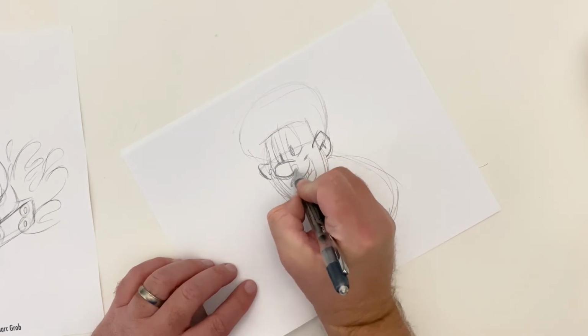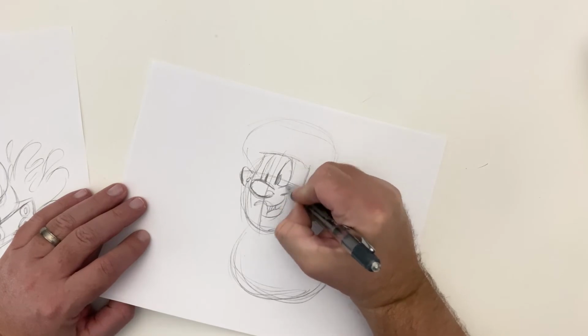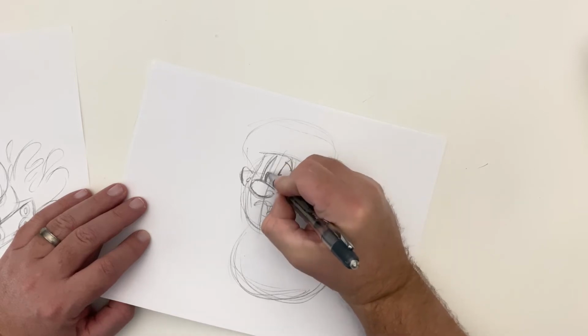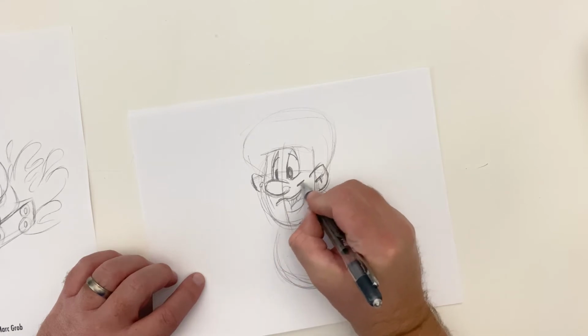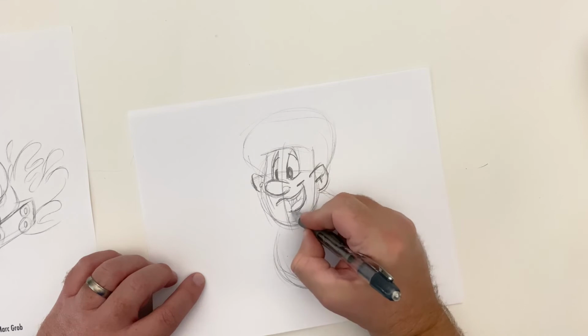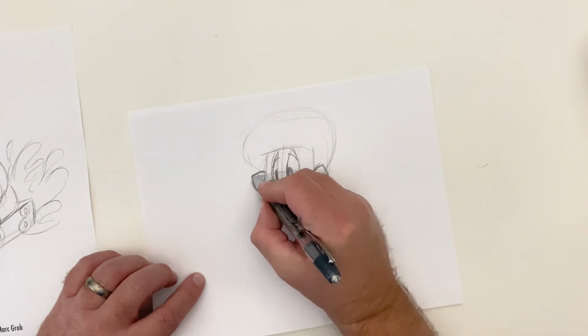And I'm working on his nose a little bit more, his eyes. I get his mouth open up. As you can see, now I'm even getting a little darker as I'm going. This is just the second step. I can even take it even further.